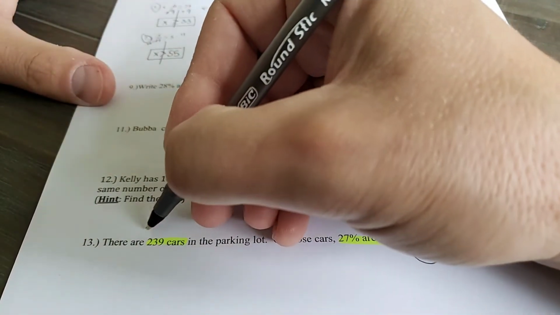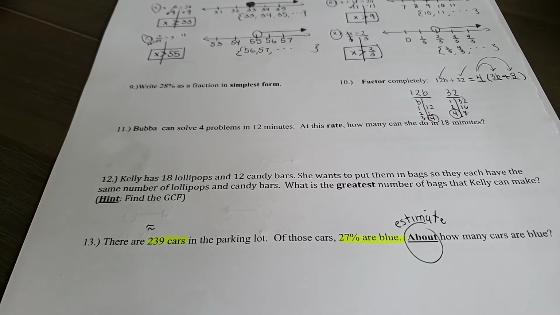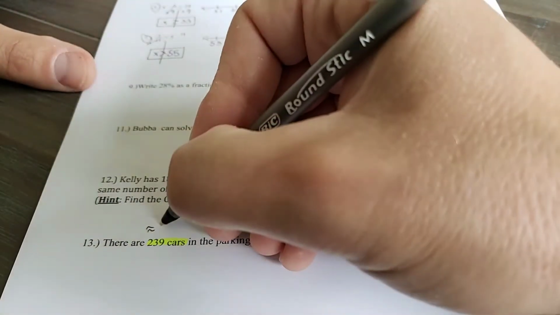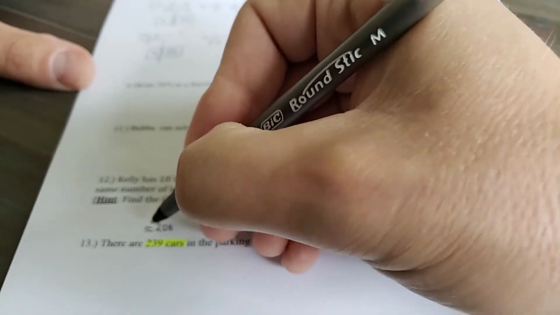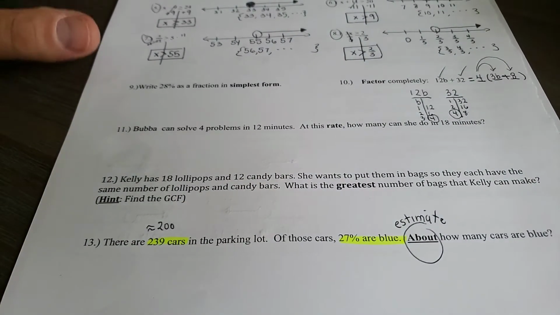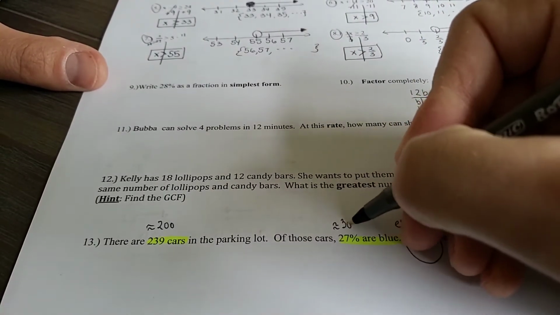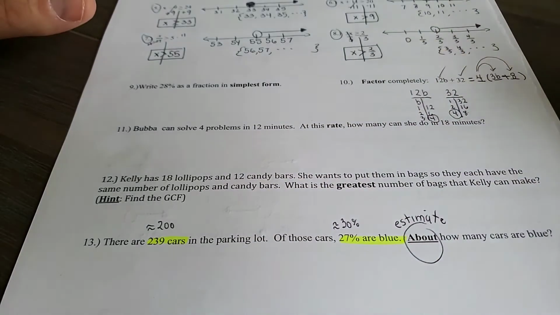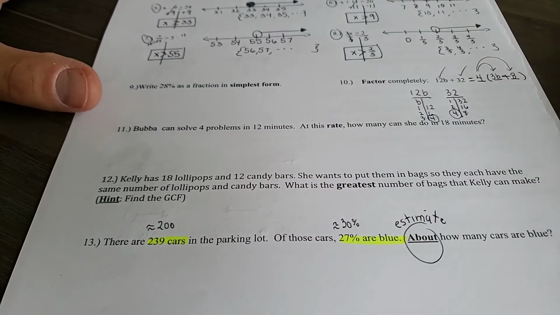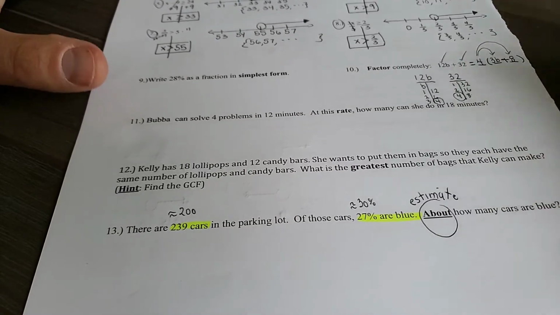What is this closest to? Now, there's a couple numbers I would go with. I would go with 240, 250, but I'm going to make my life really easy, and I'm going to go to 200 because this 3 tells the 2, hey, stay. So I'm going to round to the nearest hundreds. Instead of 27%, you could go to 25, but I'm just going to go to 30 just to keep my life easy. And now it's time to estimate how many cars are blue. Well, about 30% are blue.